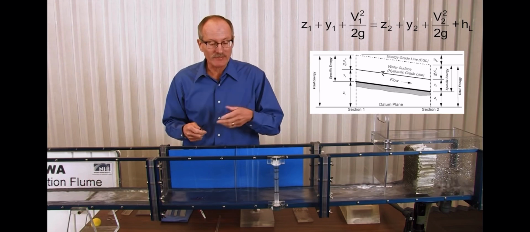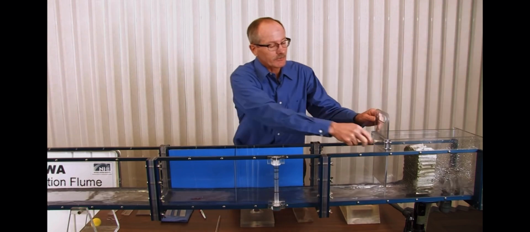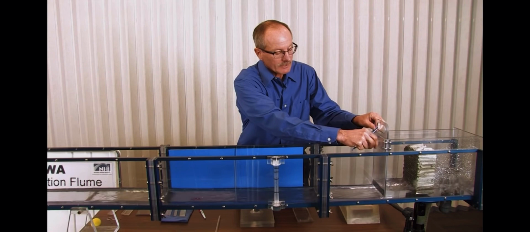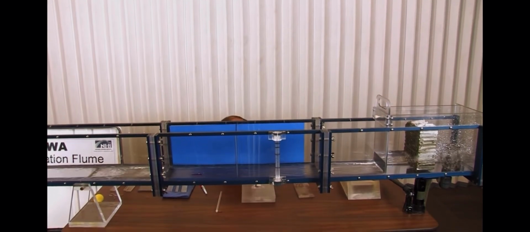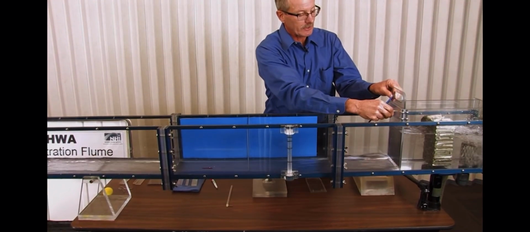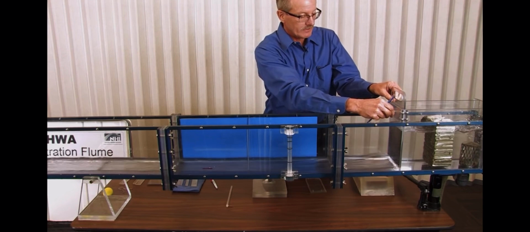Well, we can demonstrate that energy concept with the flume by creating some varied flow conditions. I'm going to put the sluice gate down to create some head in the head box. I'm also going to increase the flow to make this a little more apparent. So now we've basically doubled the discharge.